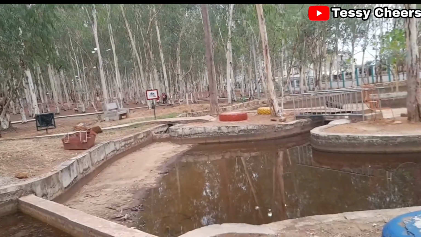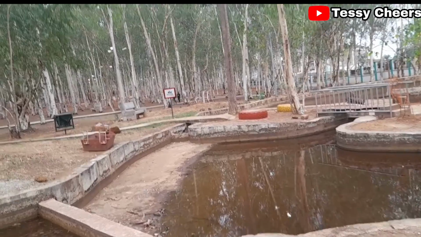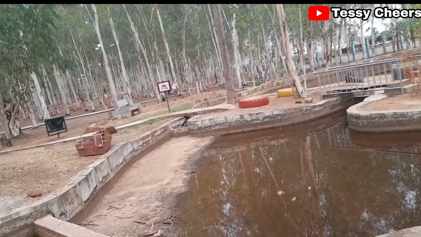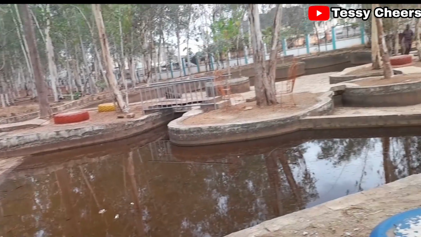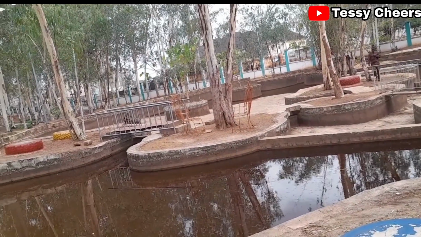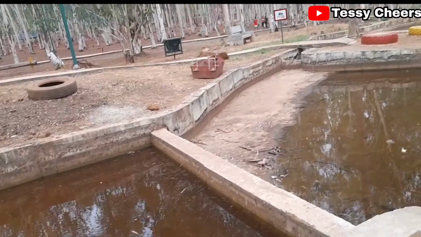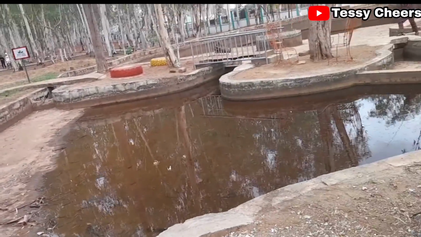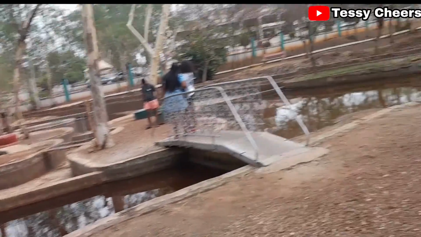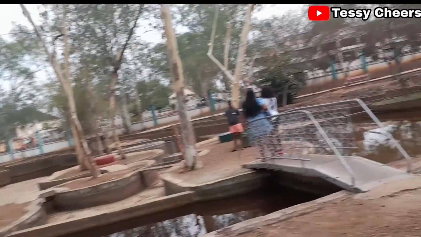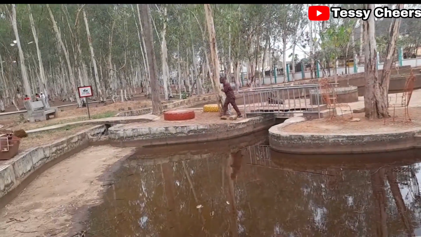Before I forget to mention, over here they have solar panels that provide lights at night. When you come here at night, it's very fine, but I don't think they allow people to enter at night. But I've driven through here at night and I saw the beauty of the whole place. I don't really have a video I can show you guys, but it looks really good at night.